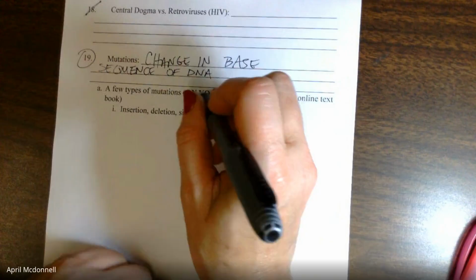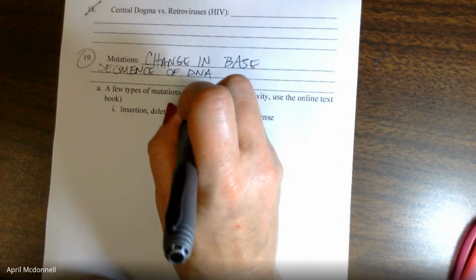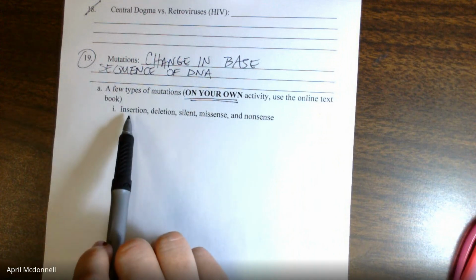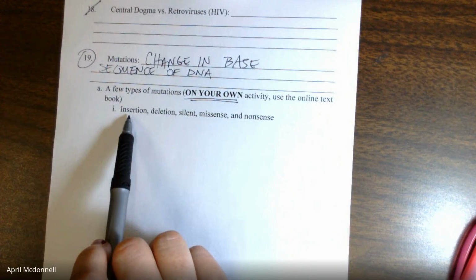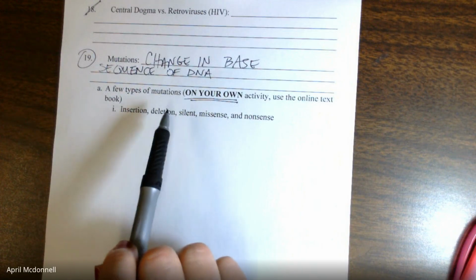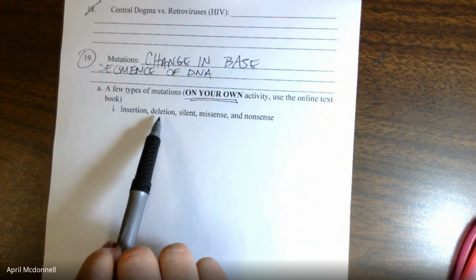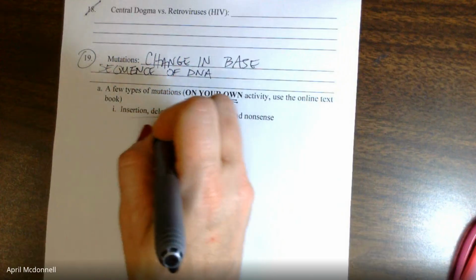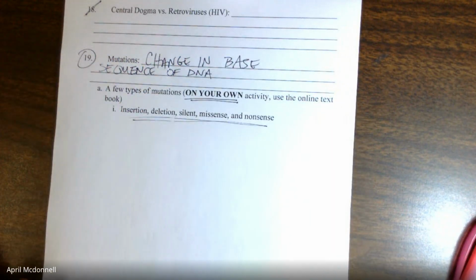I want to assign you the activity of working on your own to investigate various types of mutations. Some mutations may result in insertion of bases into the base sequence of DNA. Some mutations may result in some bases being deleted out of your DNA molecules, and so on and so forth. So I want you to please look up all these different types of mutations and be able to briefly describe them and distinguish them from each other.